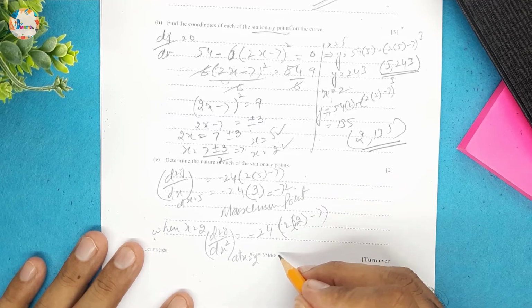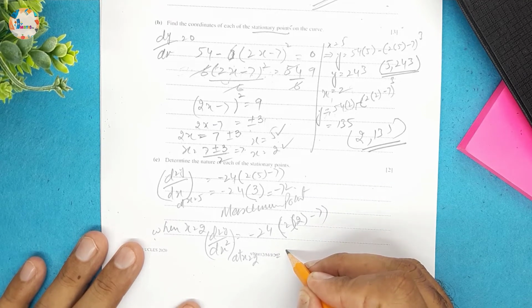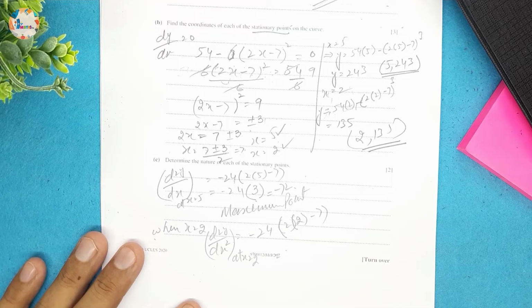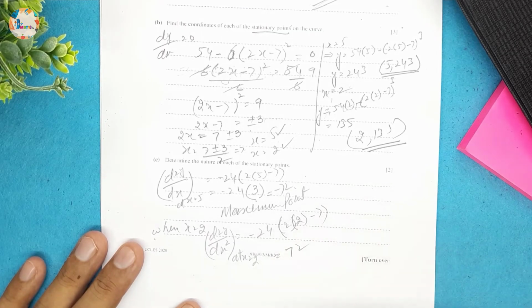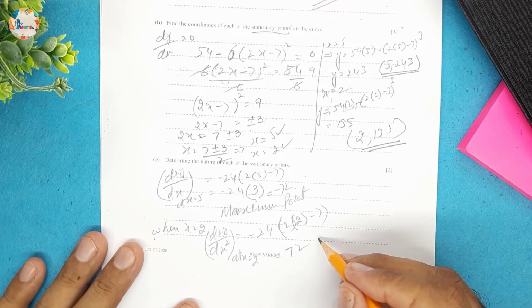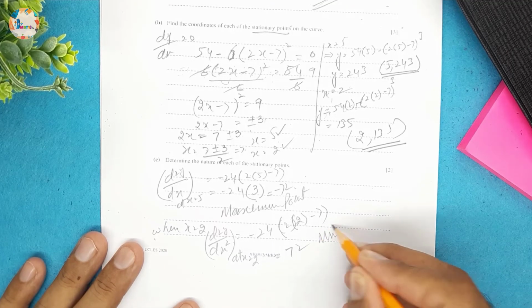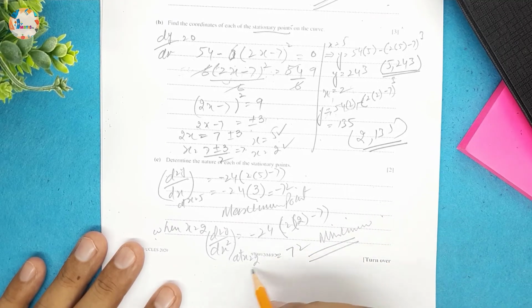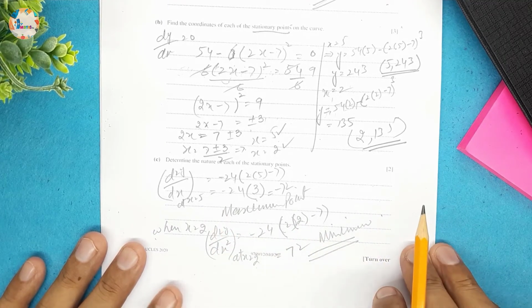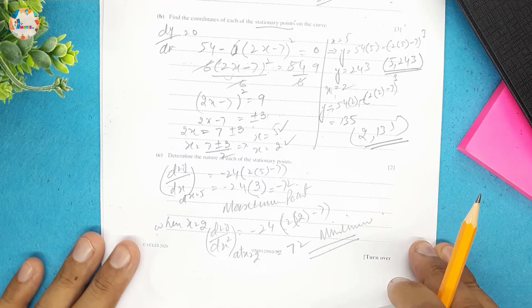So this will be a positive sign, it will be 72, and this is basically a minimum point. So x is equal to 2 will be the coordinate of the minimum point. So this is how we can identify this.